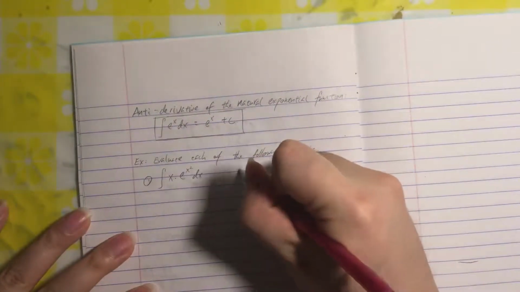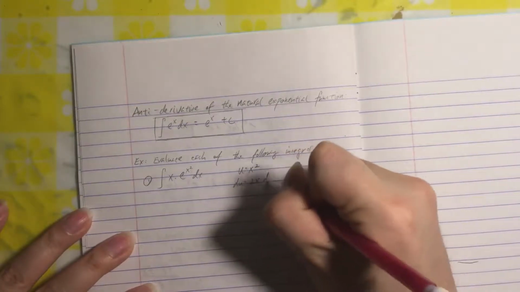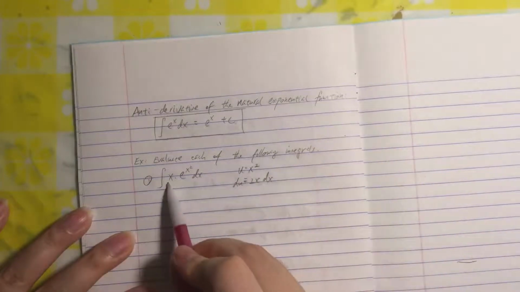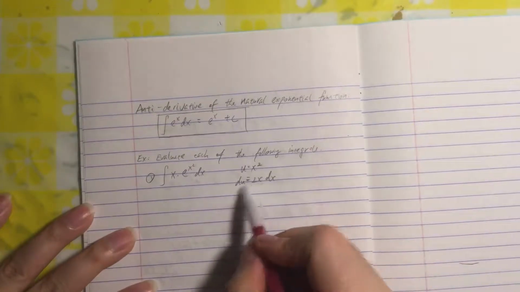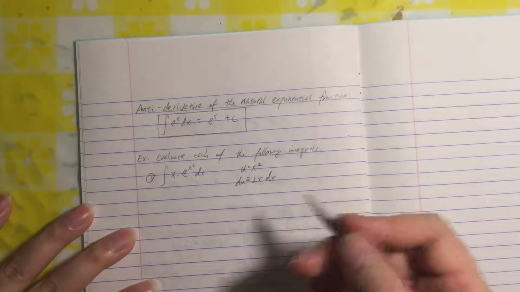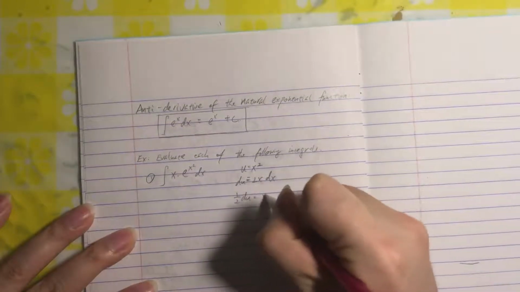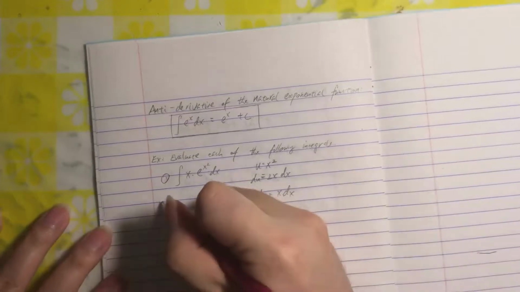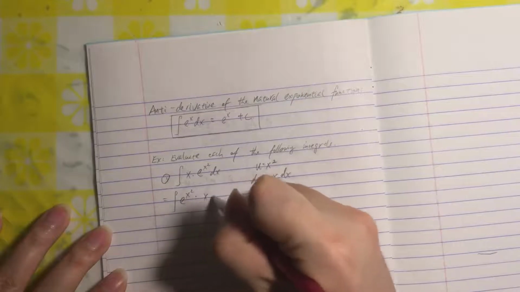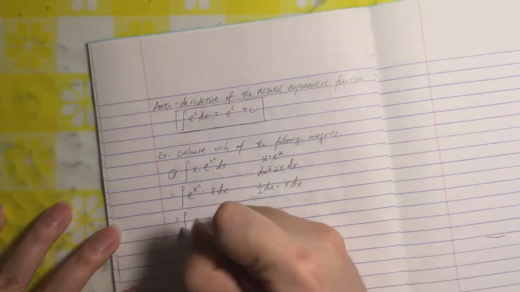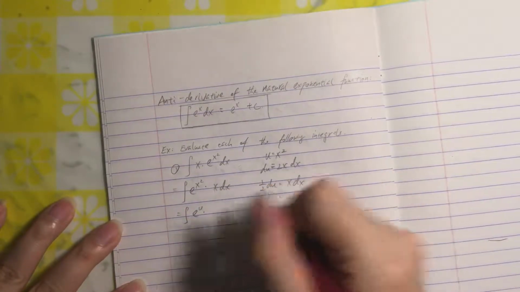For U substitution, if I let u be x squared, then my du will be 2x dx. We have x dx. We're missing a 2 here. Here 2 is a constant. I can divide both sides by 2. That's not a big problem. Make half of du equal to x dx. Then this integral can be rewritten as e to the power of x squared times x dx. Then substitute. X squared is u. X times dx is half of du.